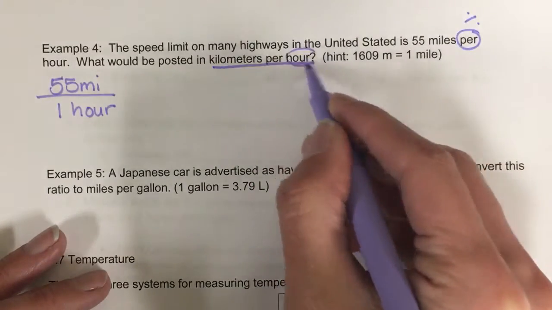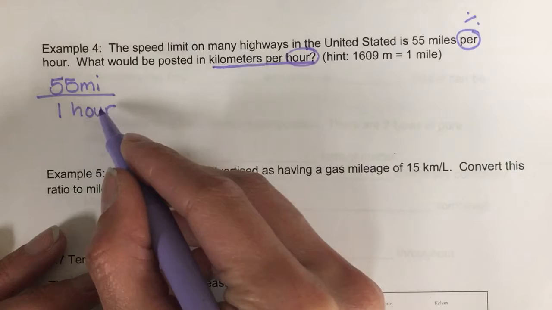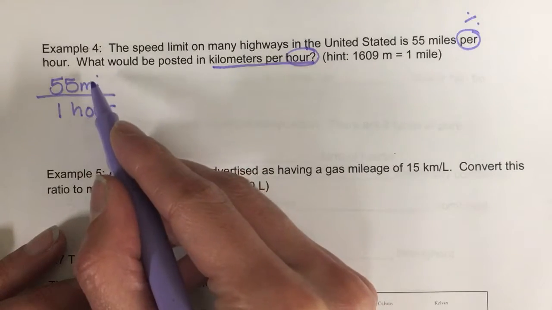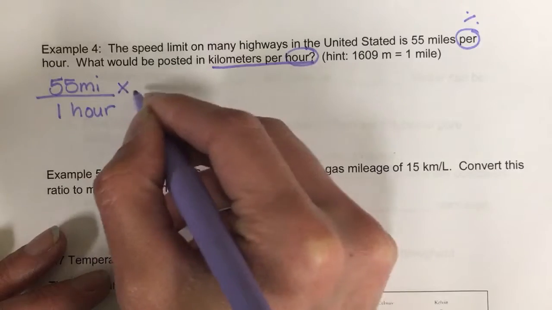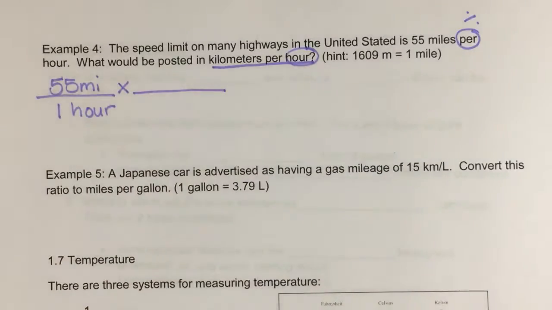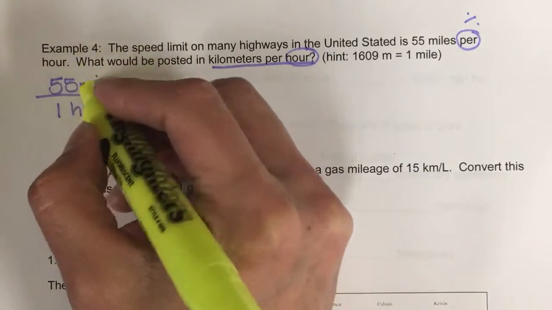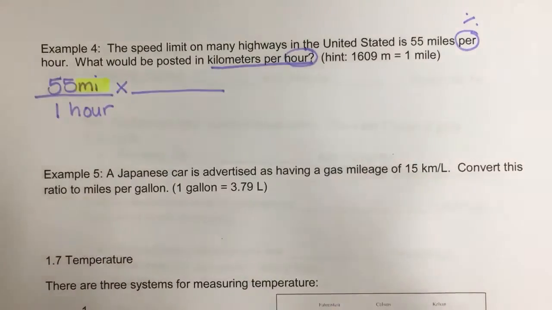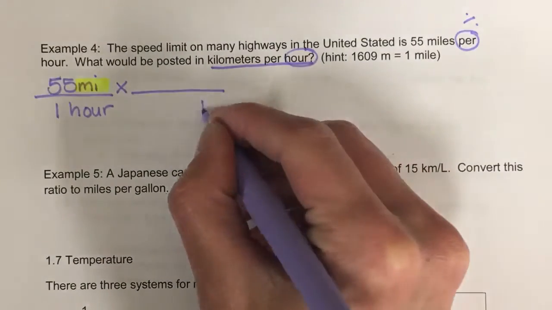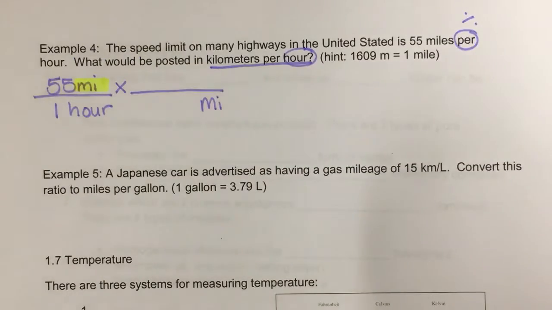So I'm still staying in hours, so I don't need to do anything to this. I need to change miles to kilometers. So step 1. Now this is going to look exactly like what we've done before because I don't need to change hours. I'm only changing miles. So I start with miles up top. I need to make miles go away, so it goes on the bottom.